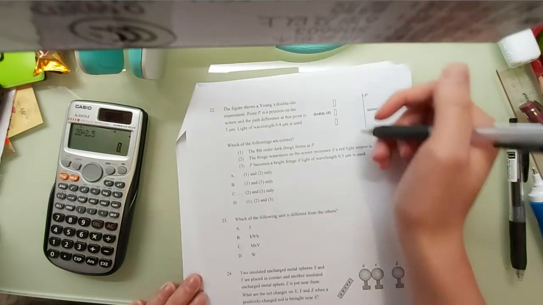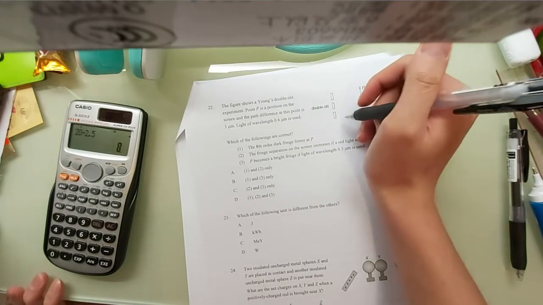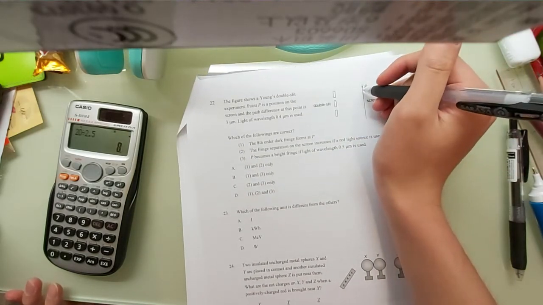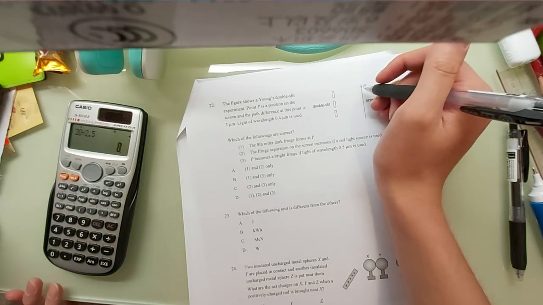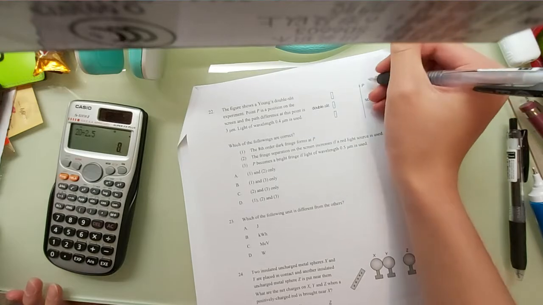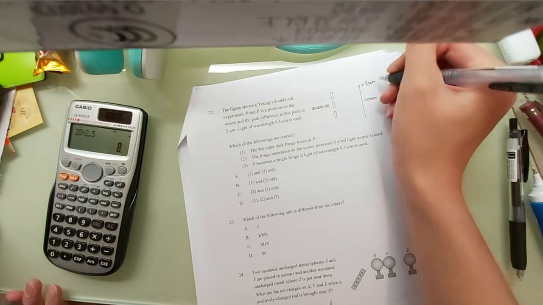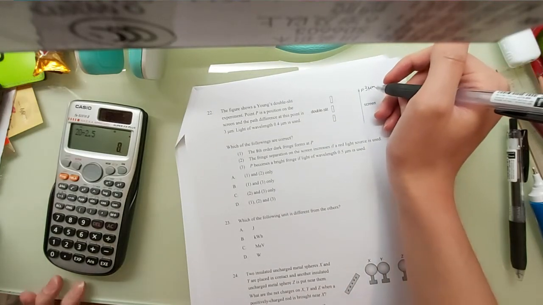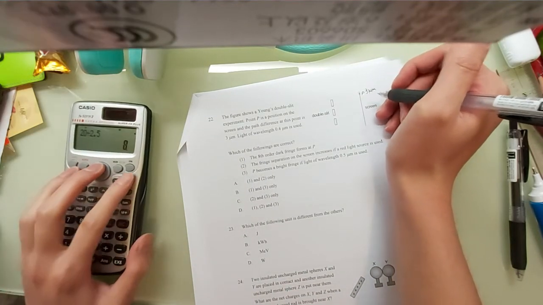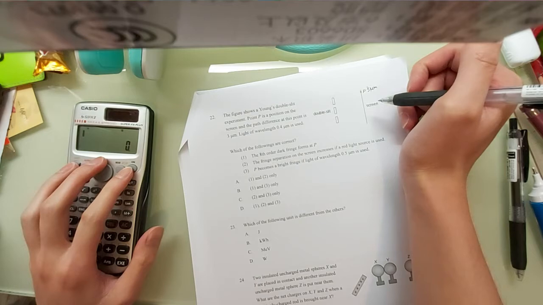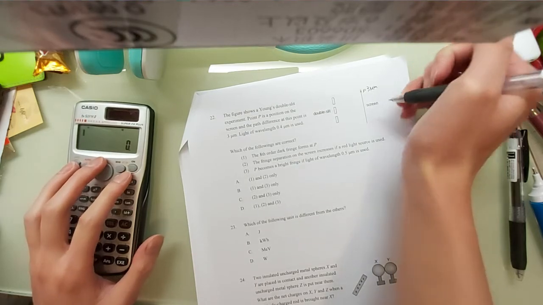The figure shows a Young's double slit experiment. Point P is a position on the screen, and the path difference at this point is 3 micrometer, and light of wavelength 0.4 micrometer is used.